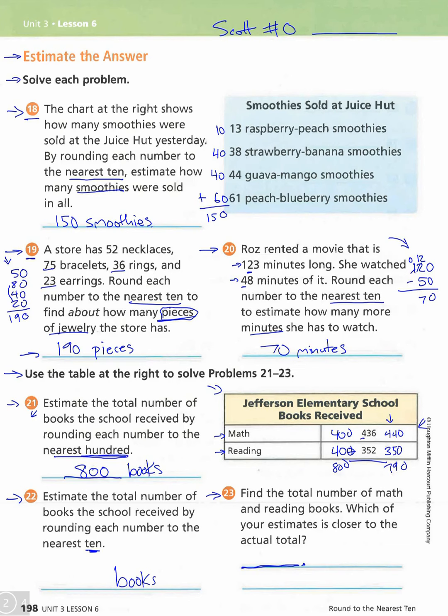But now let's add what they really are. So 6 plus 2 is 8. 3 plus 5 is also 8. And 4 plus 3 is 7. So which is closer? Is 800 or 790 closer? Well, clearly 790 is closer, right? It's the tens. We rounded to the tens. That was closer. All right.